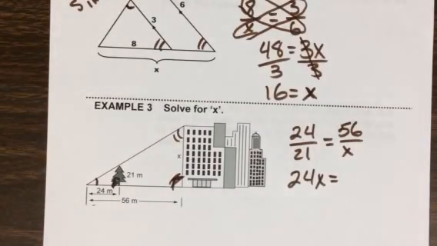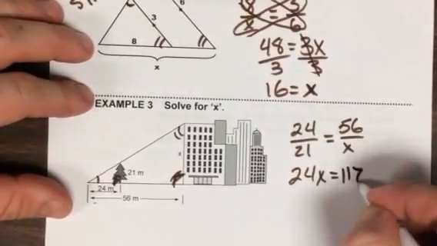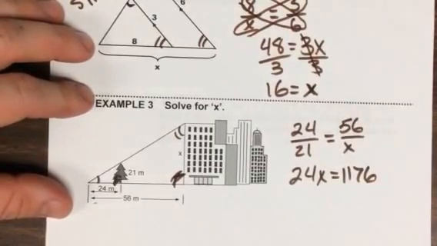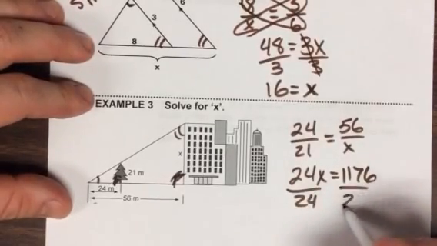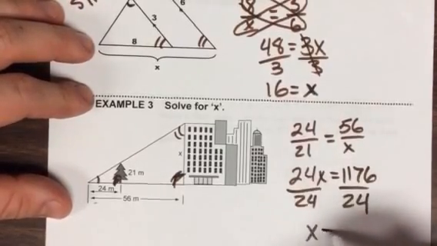So go ahead and multiply that together, and you find that 21 times 56 is 1176. Divide it by 24. X equals 49.